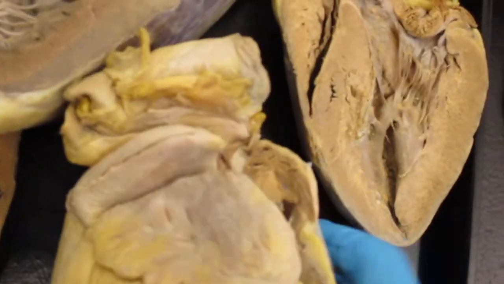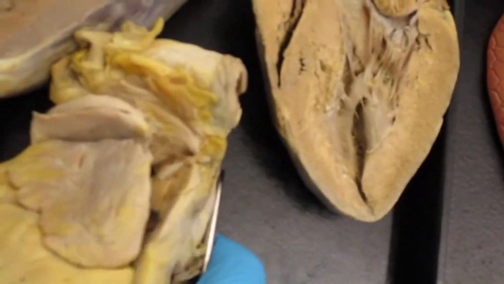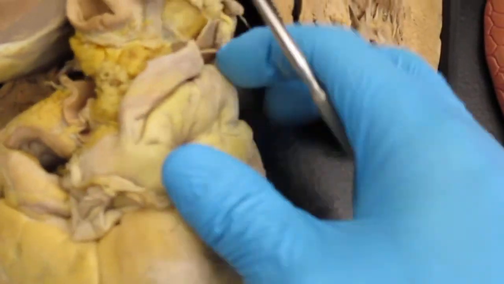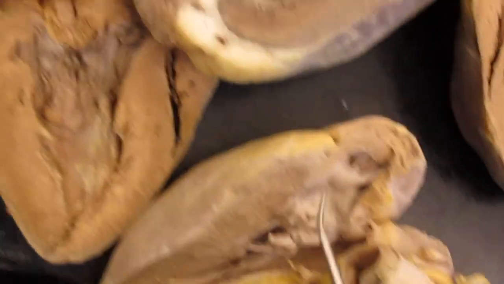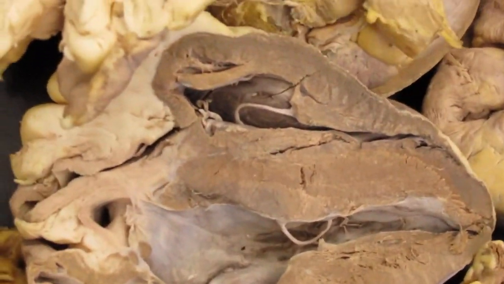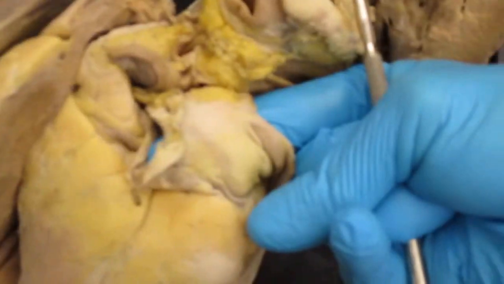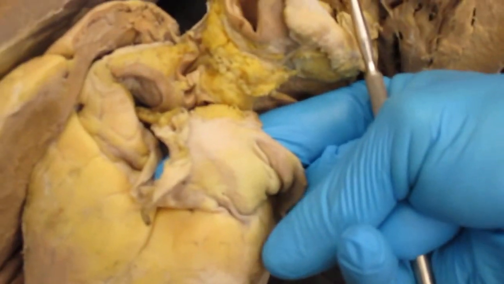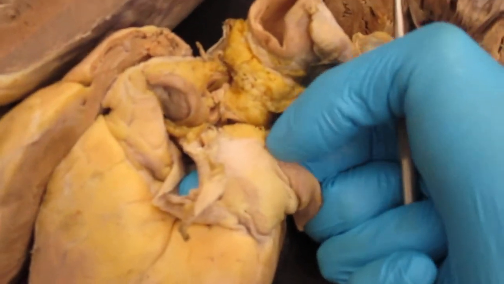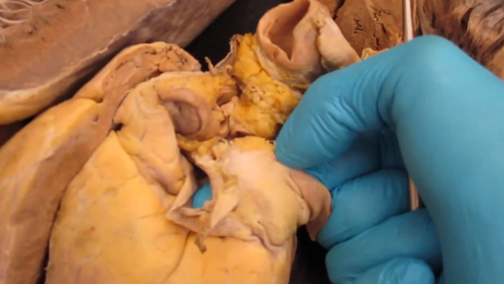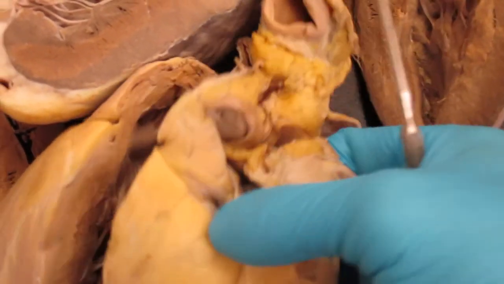And then if you flip it on the back here, the posterior side, let me get my finger in here. This right here, where my finger is, is your superior vena cava and inferior vena cava.